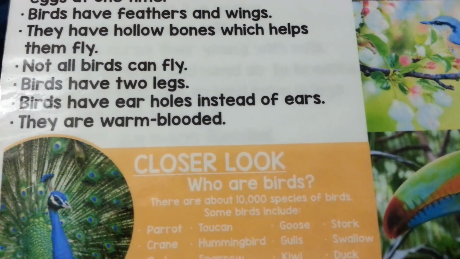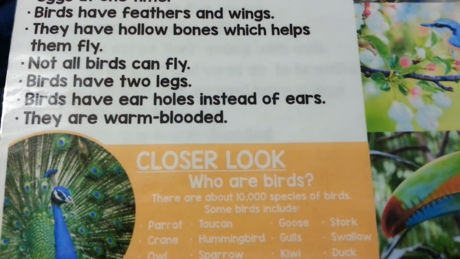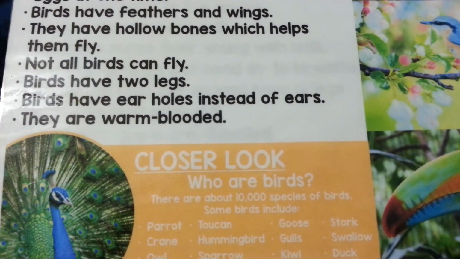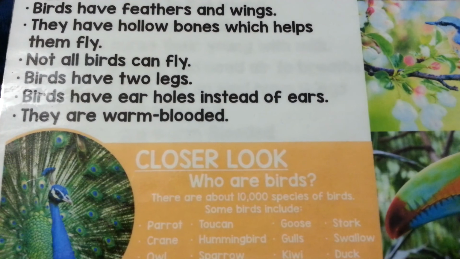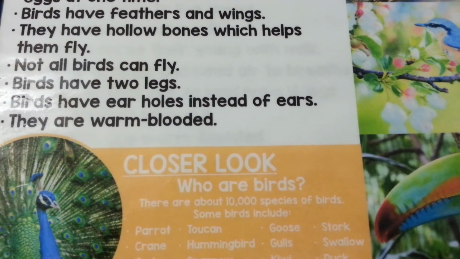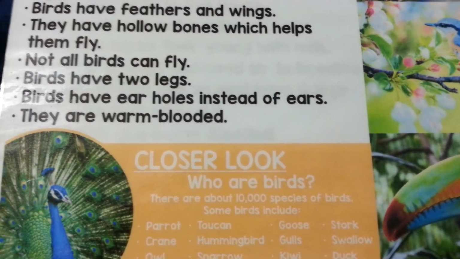Those are birds that have feathers and wings, but they can't fly. Birds have 2 legs. Birds have ear holes instead of ears. So, when you look at yourself or you look at some of the other types of animals with ears that stick out, birds don't have those.